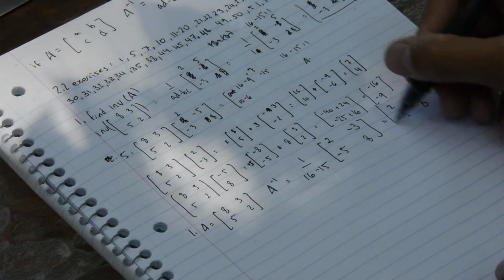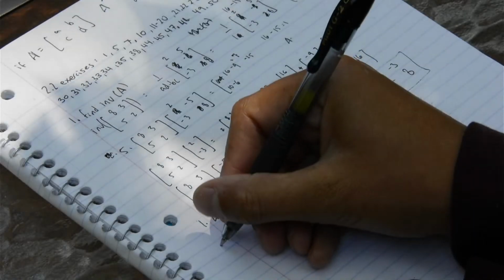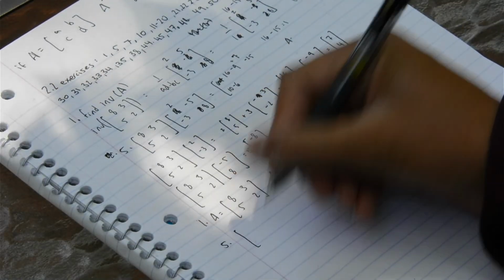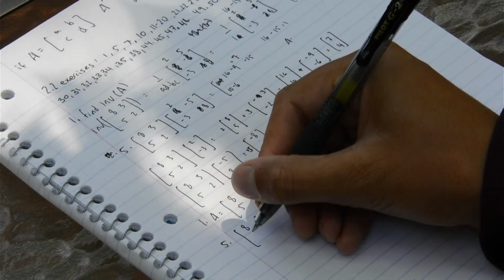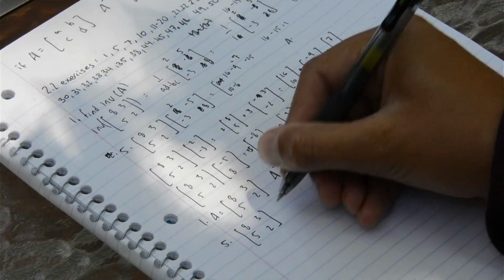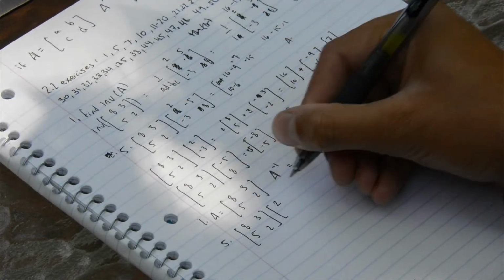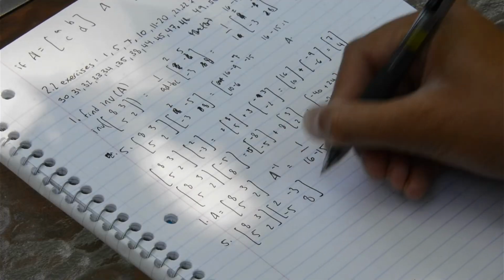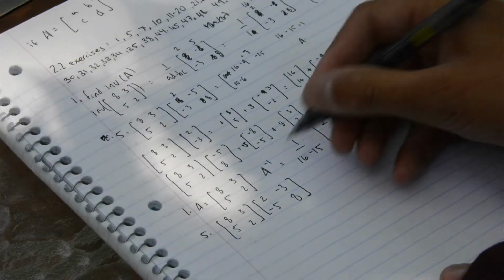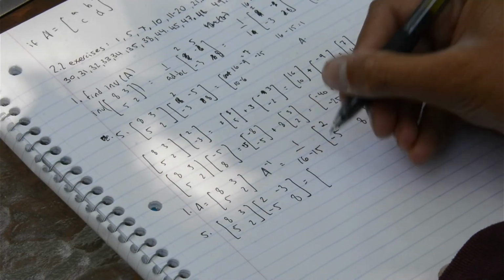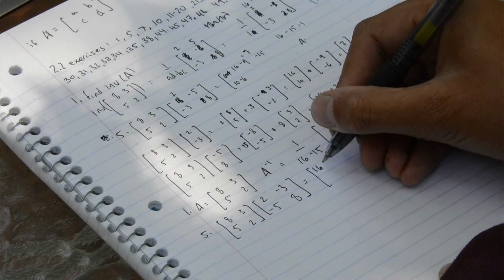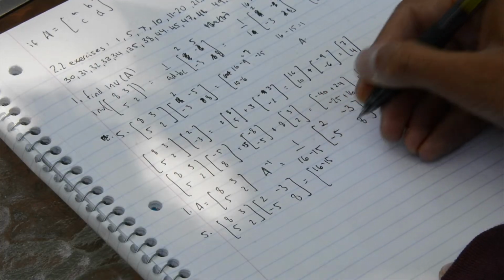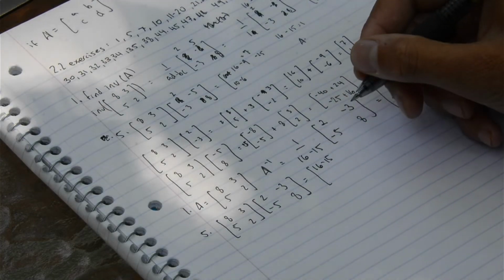All right, so this is the answer for the inverse. Now we verify the inverse. So we're going to do 8, 3, 5, 2 times 2, minus 3, minus 5, and 8. This is going to be equal to 16 minus 15. There we go. Now we're starting to get numbers that look right.